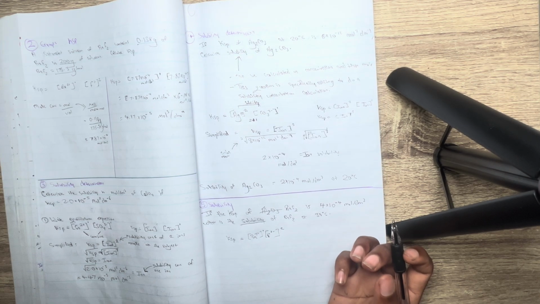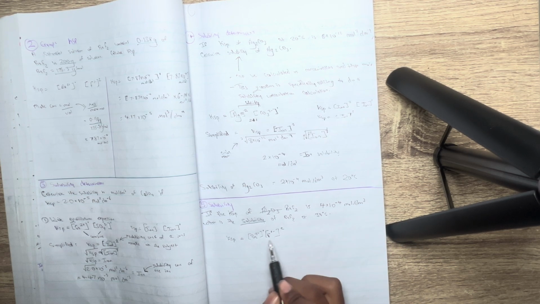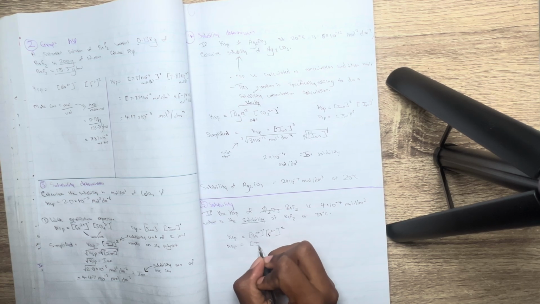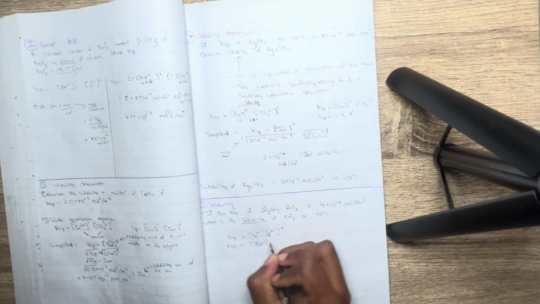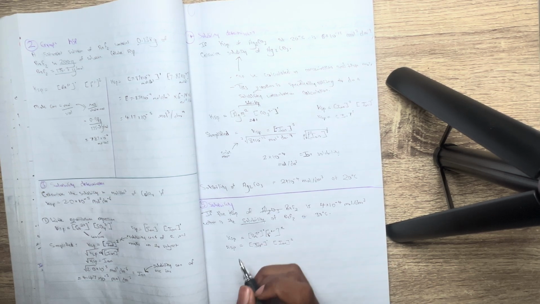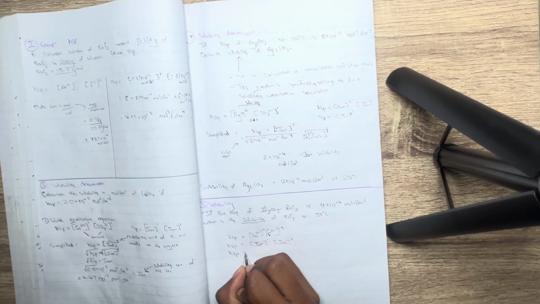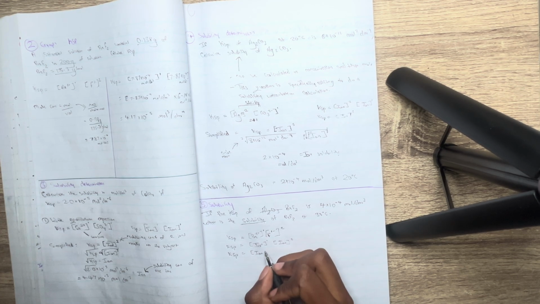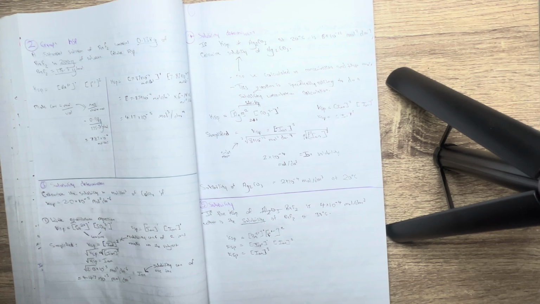Remember that we're solving for the solubility of the ion, so we're going to make the ion the subject. It's going to be KSP equal to square bracket ion to the power of 1, times square bracket ion raised to the power of 2. I'm going to simplify this even further. KSP equals ion cubed, since 1 plus 2 gives us 3. Now we put in our values.